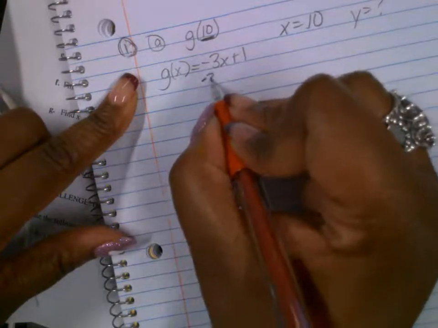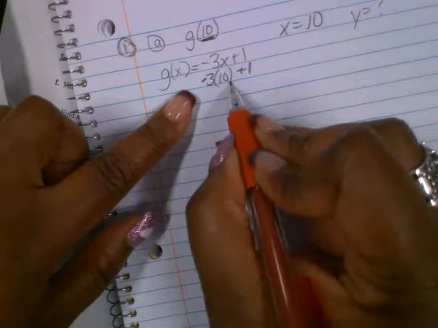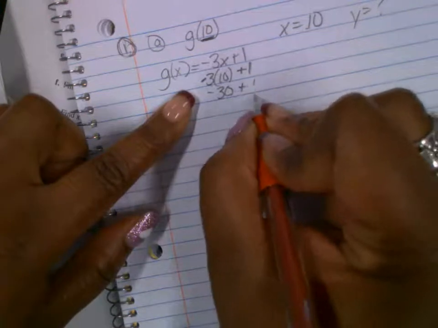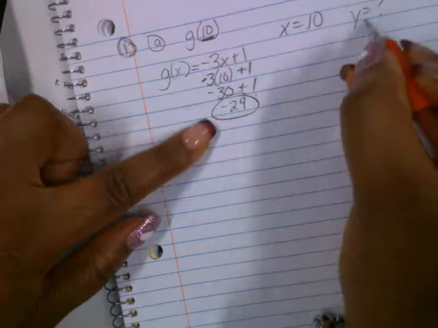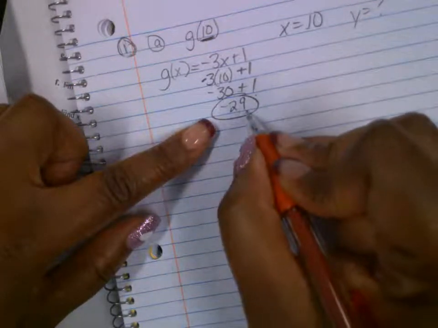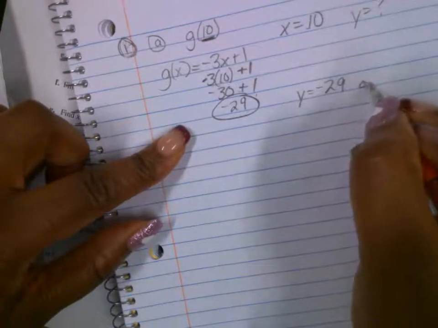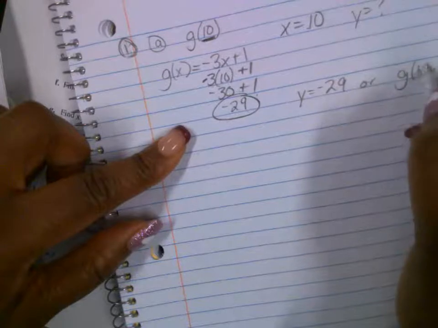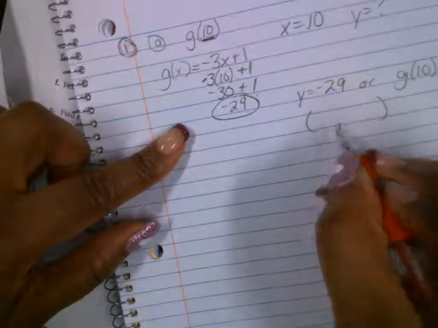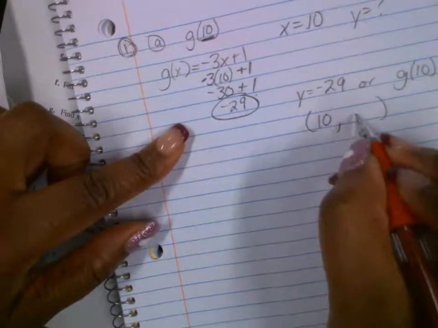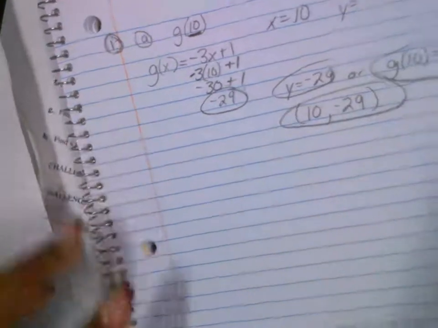So you have negative 3 times 10 plus 1. What's negative 3 times 10? Negative 30 plus 1, which is equal to negative 29. So your Y is equal to negative 29. Or you can say G of 10 is equal to negative 29, or you can write the ordered pair 10, comma, negative 29. There are different ways that you will see the answer.